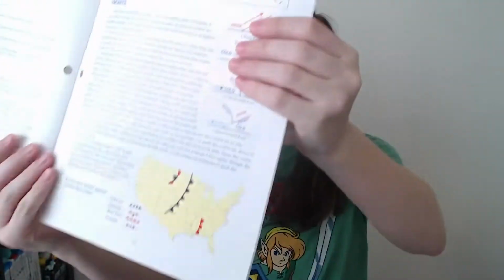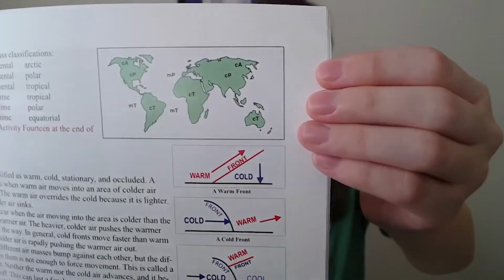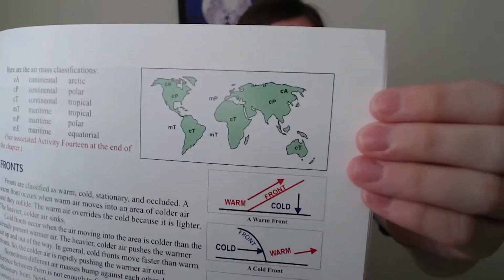And there is a map here. I will show the map very briefly. Oh, my poor book, it's not doing too hot. Here is, let's see if it'll focus. There we go. So it shows you in here the continental versus maritime. I hope you can pause it and see that. I'm not going to hold it up to the screen forever, but there are different classifications of air masses, whether it's on a continent or if it's a maritime one, which means it's over the ocean.